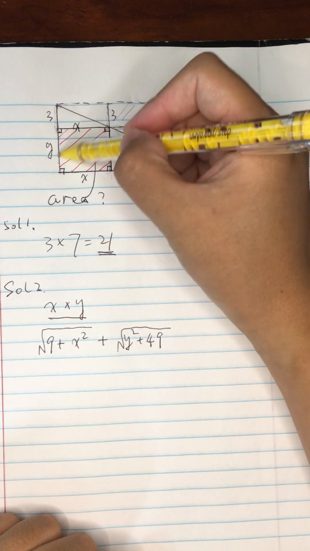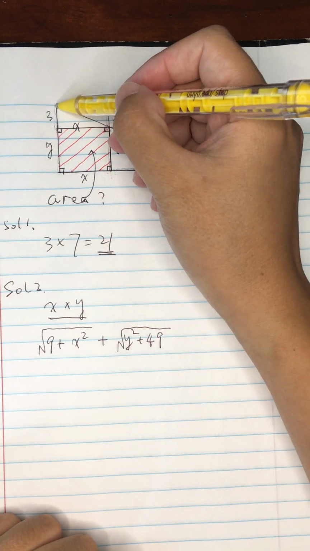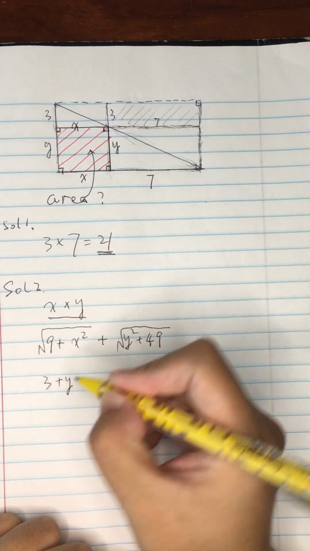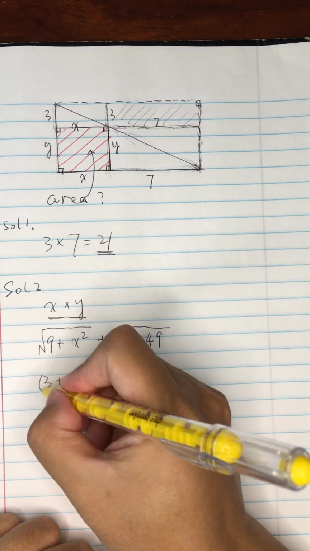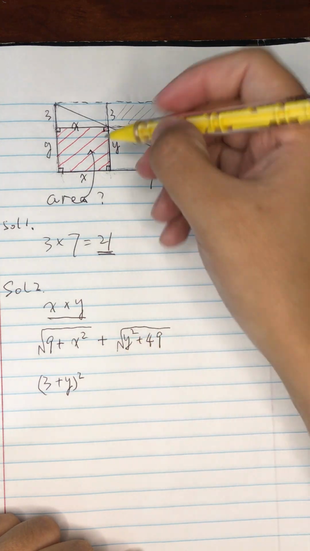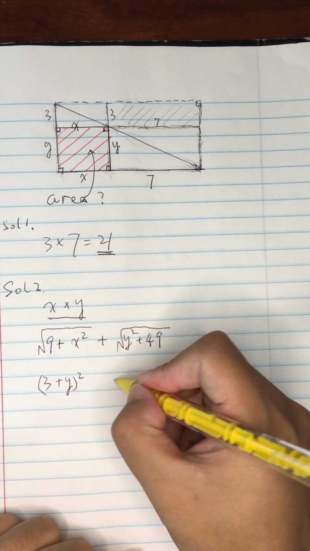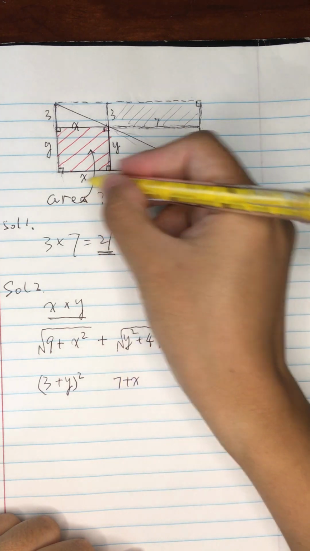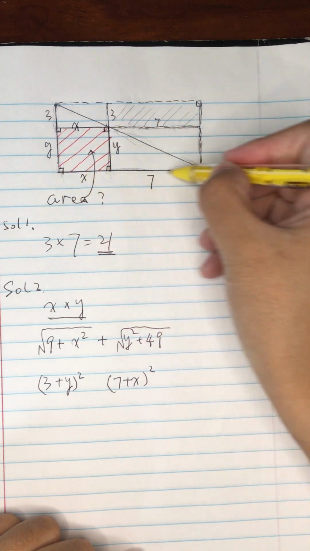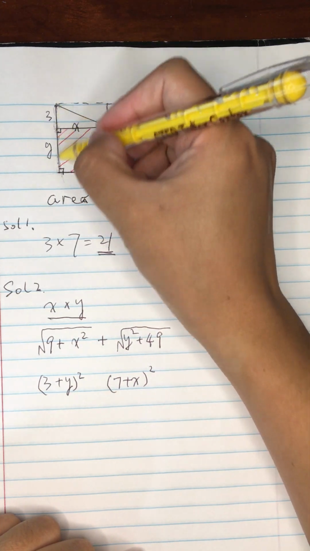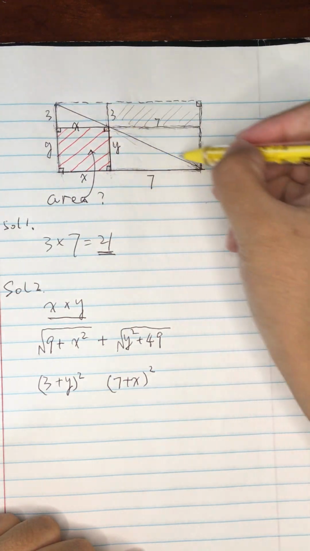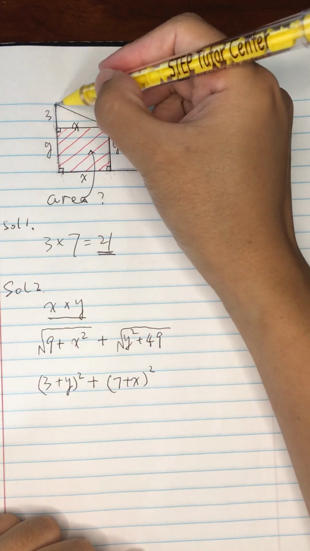And now let's look at this big right angle triangle. This side is 3 plus y. If we square it, that's (3 plus y) squared. And then this side is 7 plus x. If we square it also, that gives us the square of this side. The square of this side plus the square of this side should equal the square of this side, if we add them together.